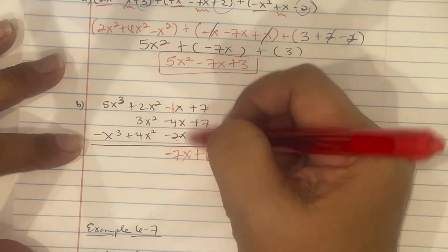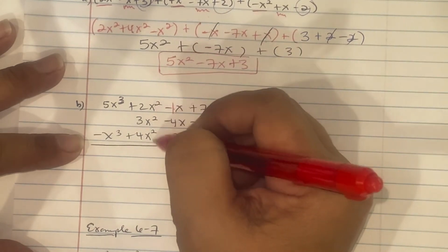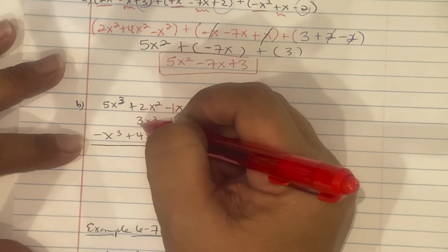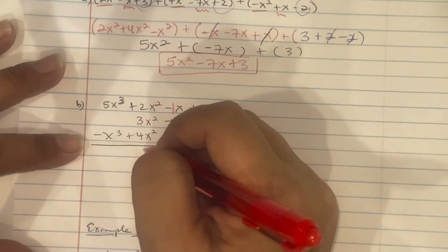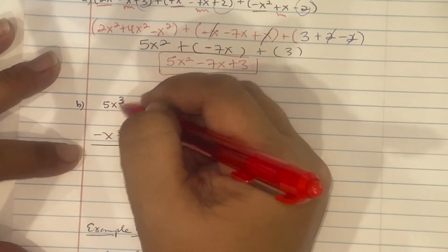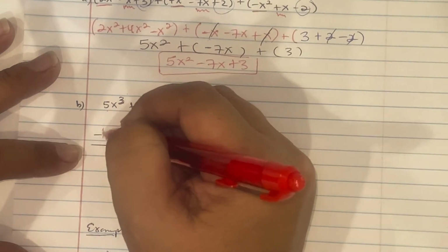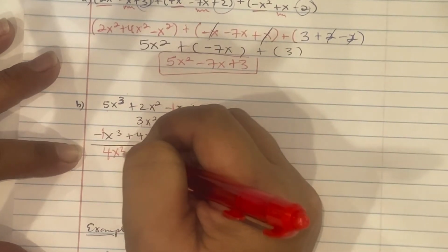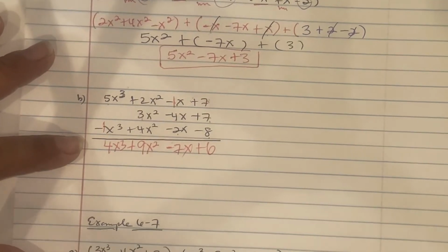Notice that the variables line up. These are all powers of 2. So 2 plus 3 is 5, plus 4 more is 9 of them, 9x squared. I had 5x cubed and I subtracted 1 x cubed, so I have 4x cubed, and you're finalized.